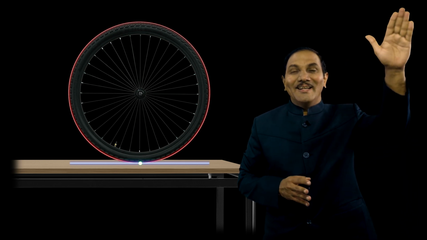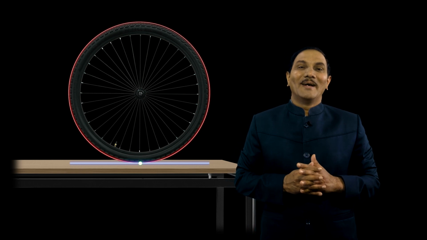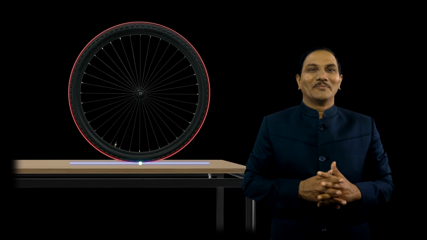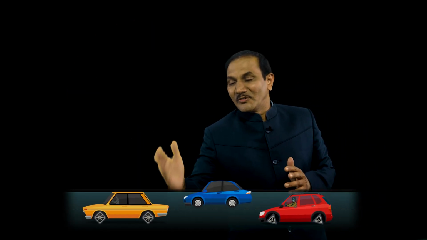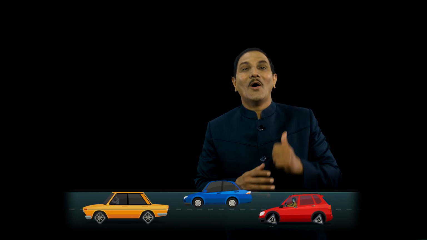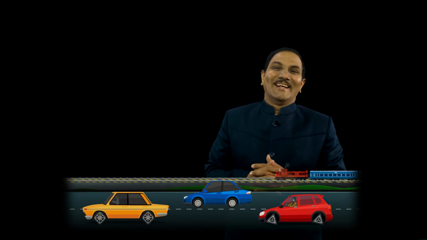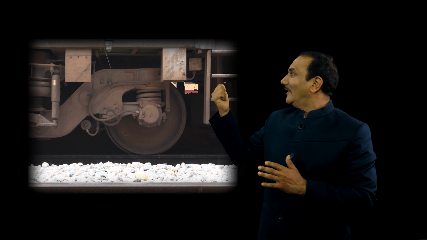Before I move further, have you ever wondered why wheels are circular in shape and only in circular shape? Why not the shape of a square, triangle, and so on? I know what you are thinking. It's going to be a bumpy ride, right? Okay, there's something more significant than this. Let's explore it together. What do we see here?